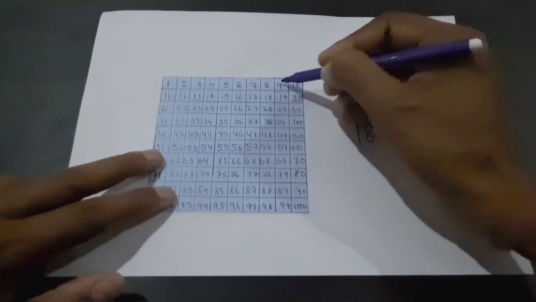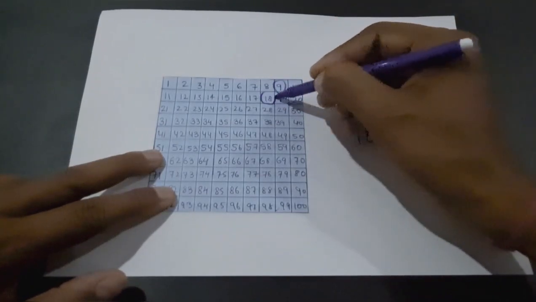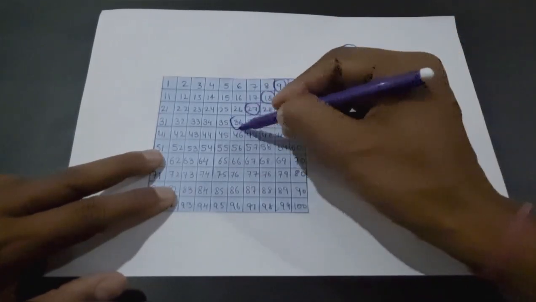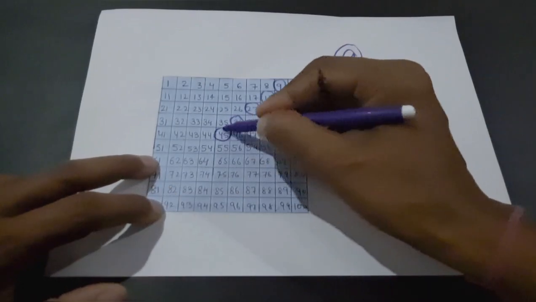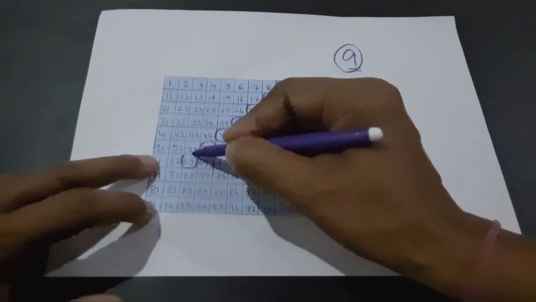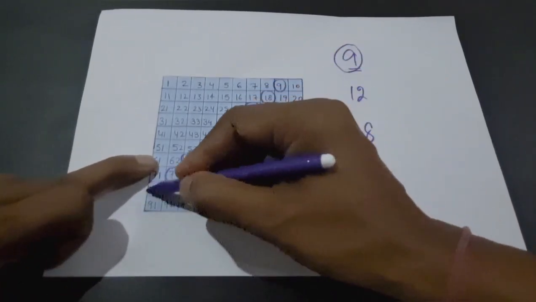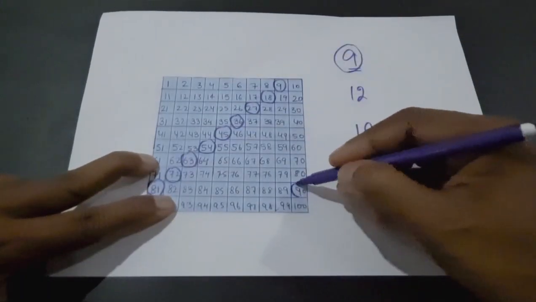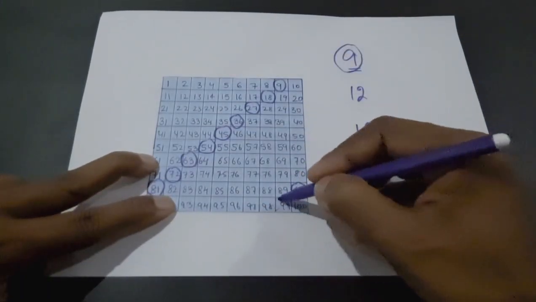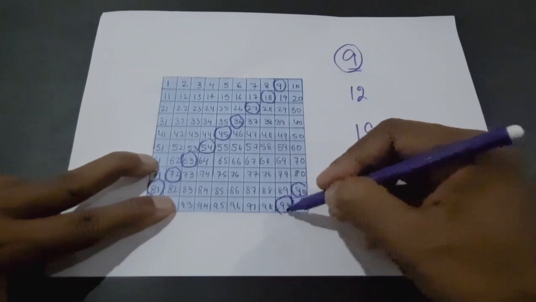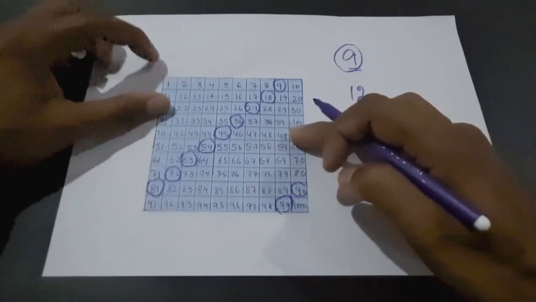9 on this grid. So if you see 9, 18, 27, 36, they come diagonally like this: 45, 54, 63, 72, 81, and then 90, and then 99. All these are multiples of 9 on the grid.